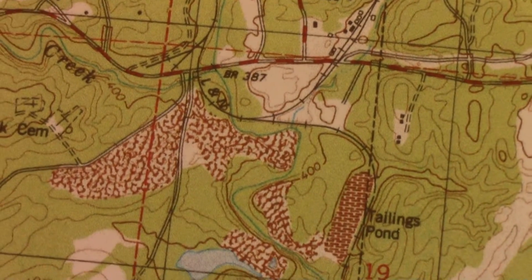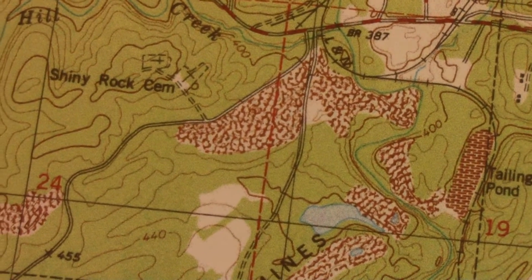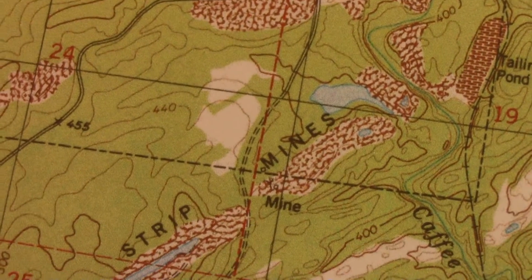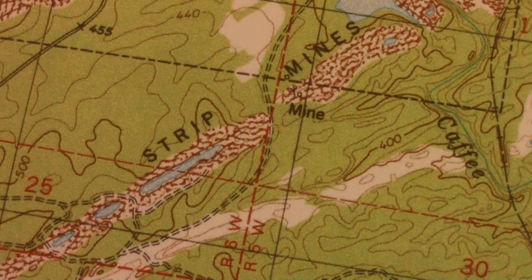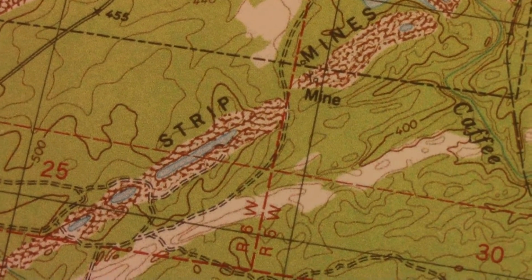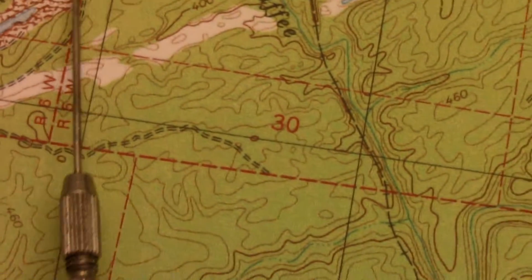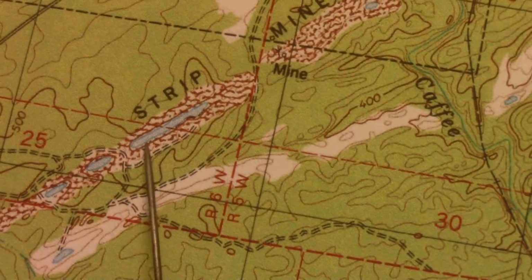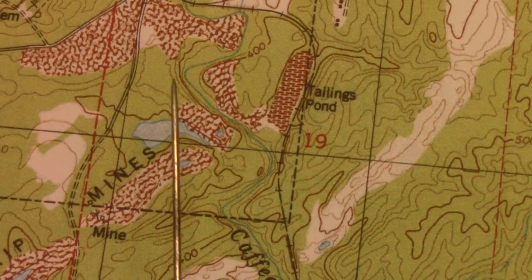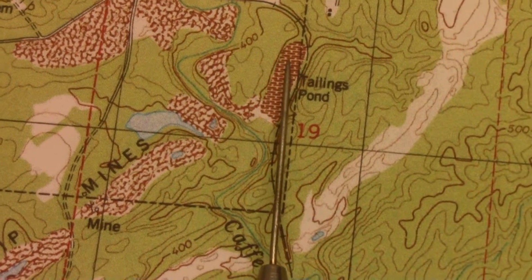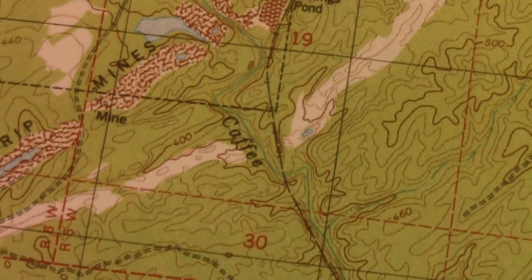You can see a brown stippled area here, and that indicates strip mines, surface mines, and this is a coal-bearing area, and these are old strip mines. You can see ponds in blue located in and around these strip mines. This one is actually labeled as a tailings pond, which would be where you would get runoff and the siltation would collect in these ponds.